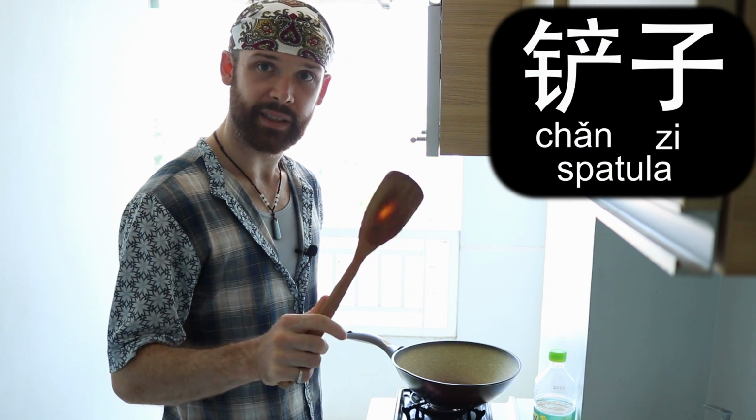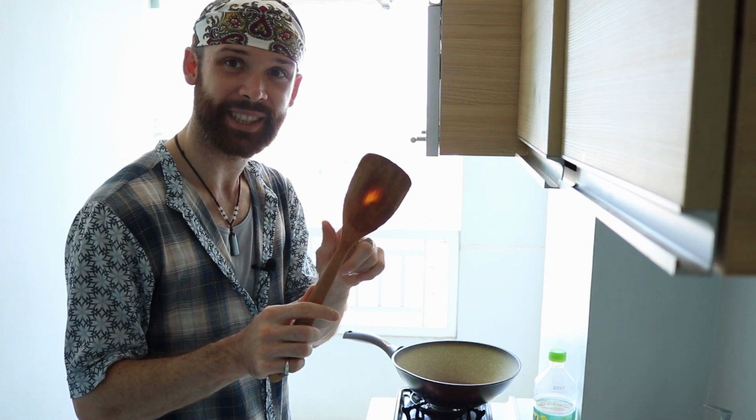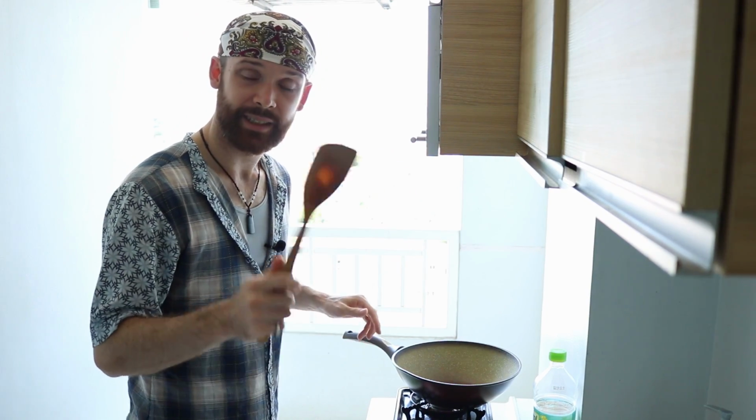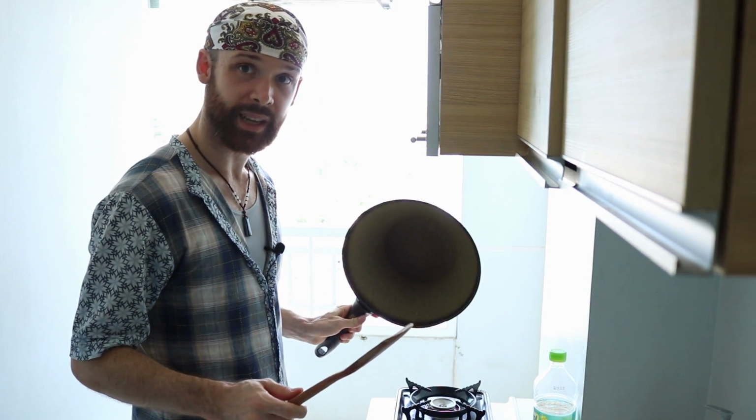Another super important thing, 铲子. So this spatula, which mine is made out of wood, and you can actually see there's a thin part right here. That's pretty cool. Anyhow, 铲子, same word as shovel. Super important for Chinese cooking, and this here is a wok.